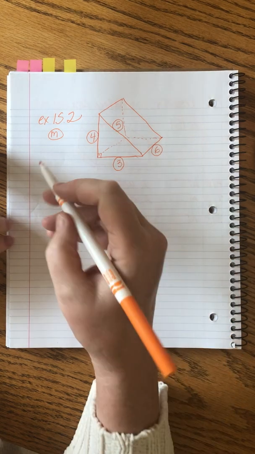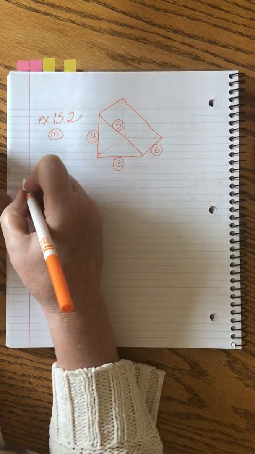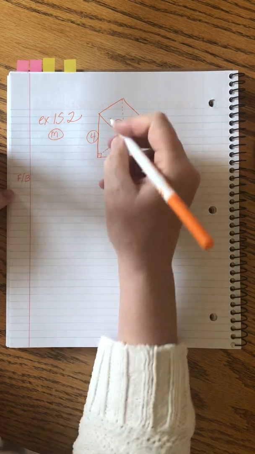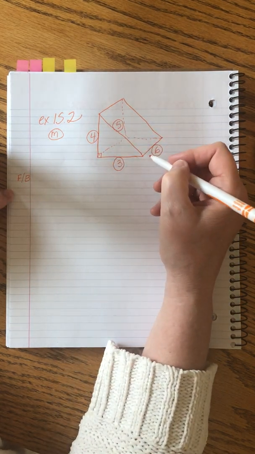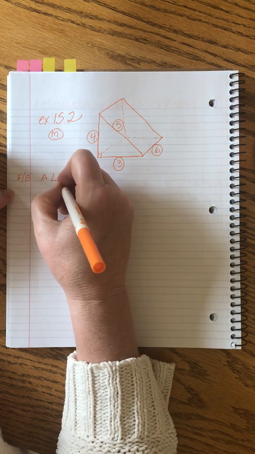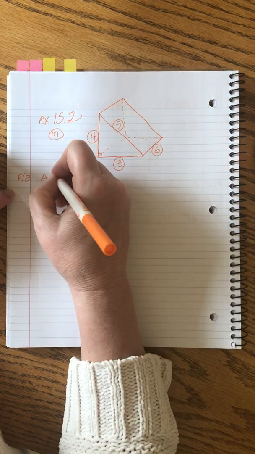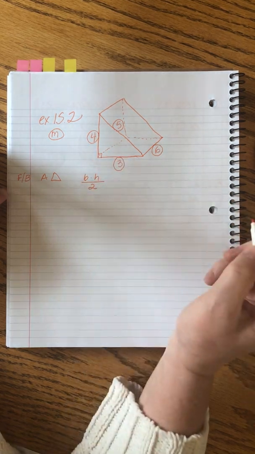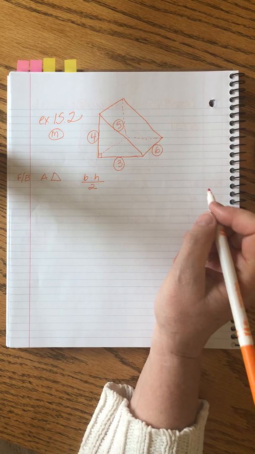So let's start by finding what I would call the front and the back. That's this triangular bit, so that's going to be the area of a triangle. And that formula is different: base times height divided by 2. Now let's see if John gave us all the information we need.